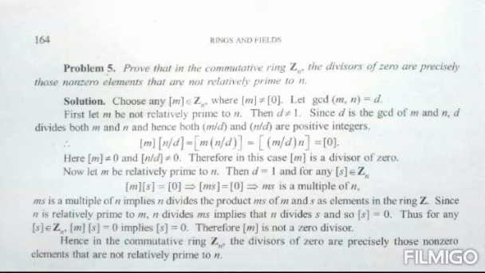Now we can discuss a problem related to this topic. Prove that in the commutative ring Zn, the divisors of 0 are precisely those non-zero elements that are not relatively prime to n.